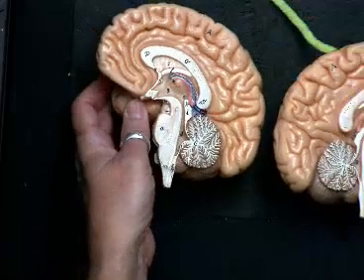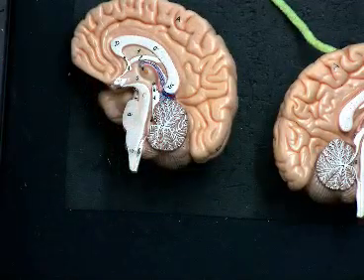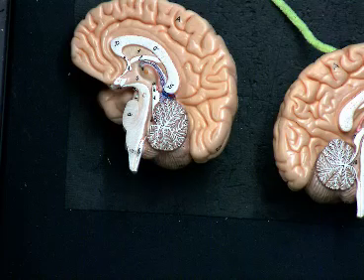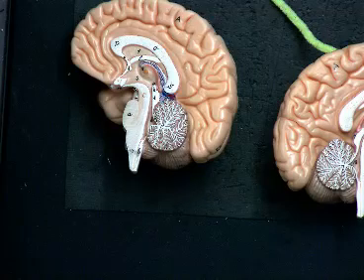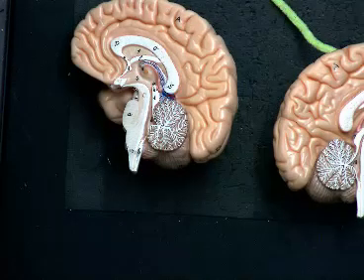Okay? So for right now then, I am going to leave you with that and give you guys a chance to go through that yourself. And then, in a while, what we'll do is we'll go through the sheep brain, and we'll apply some of what we found here on the model to what we can see on the sheep brain.